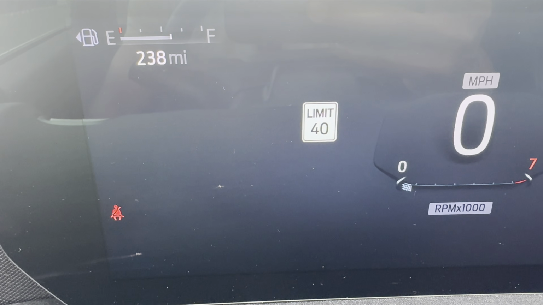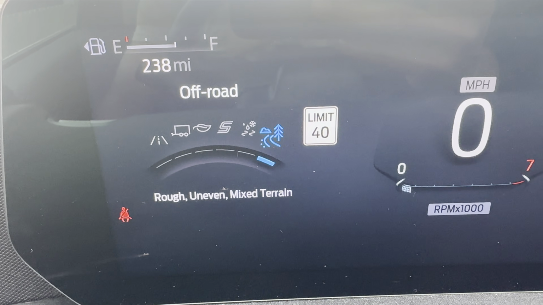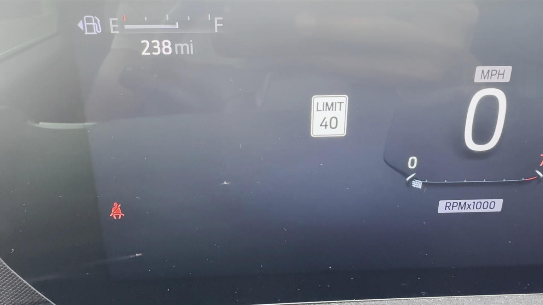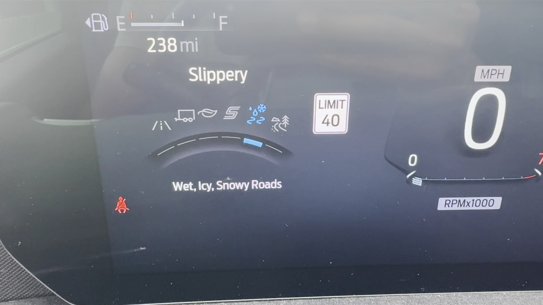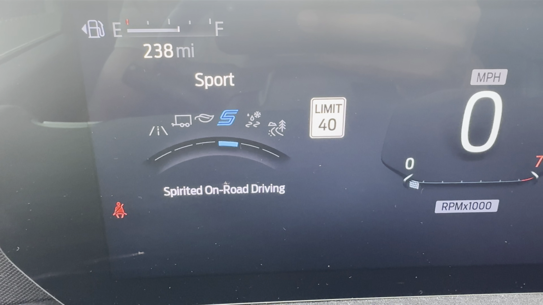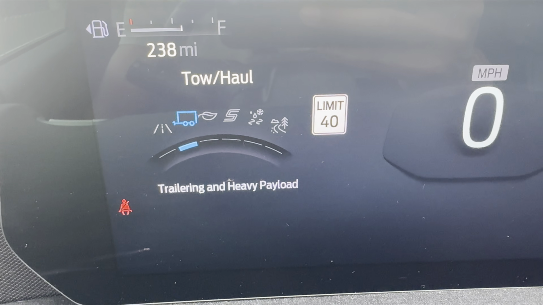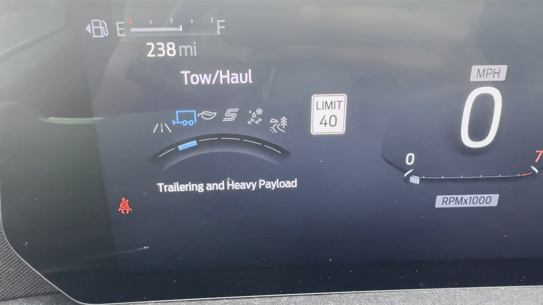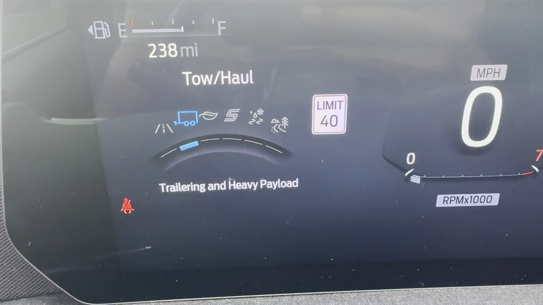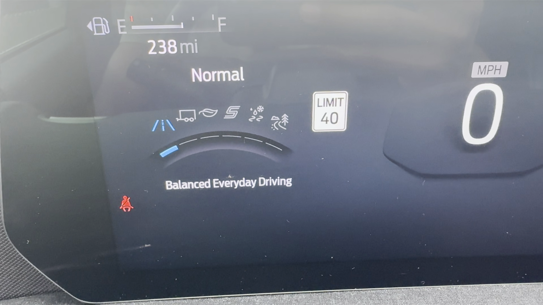It says speed limit 40. No, that's a speed limit for driving right out there. So it's right next to that indicator. So you have the off-road, you have the slippery, you have the sport, you have the efficient driving, you have the tow and haul mode for trailering and heavy payload. And then you also have the normal mode, balanced for everyday driving.